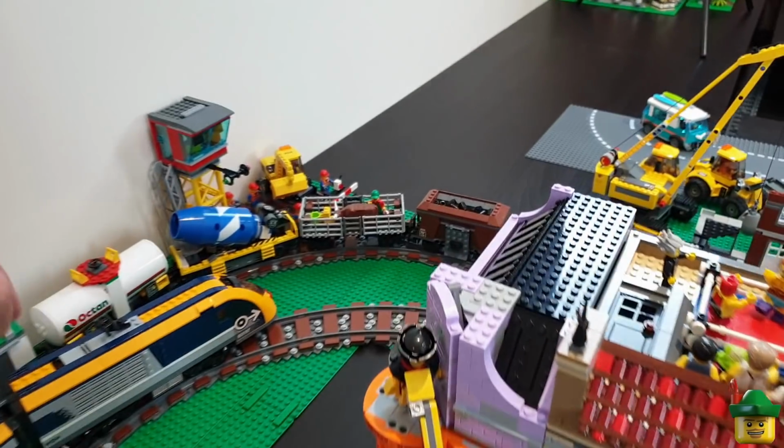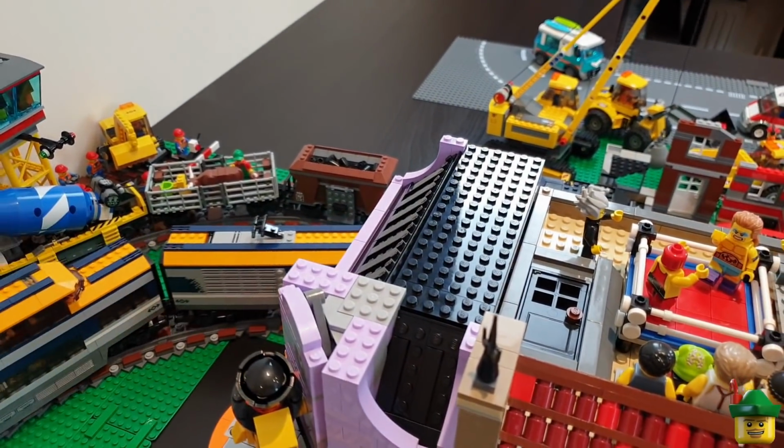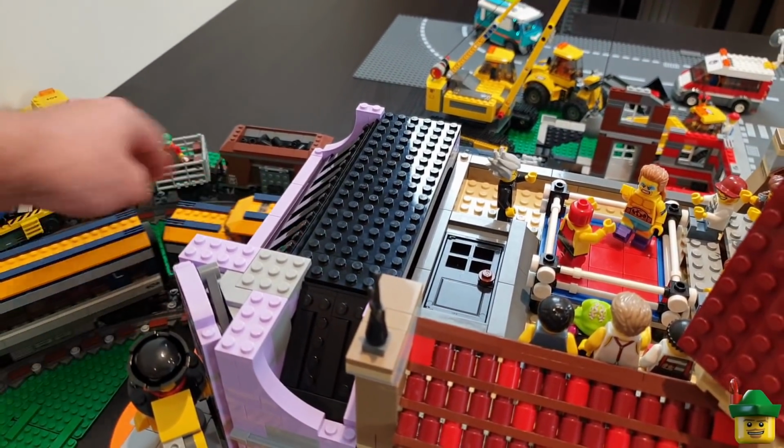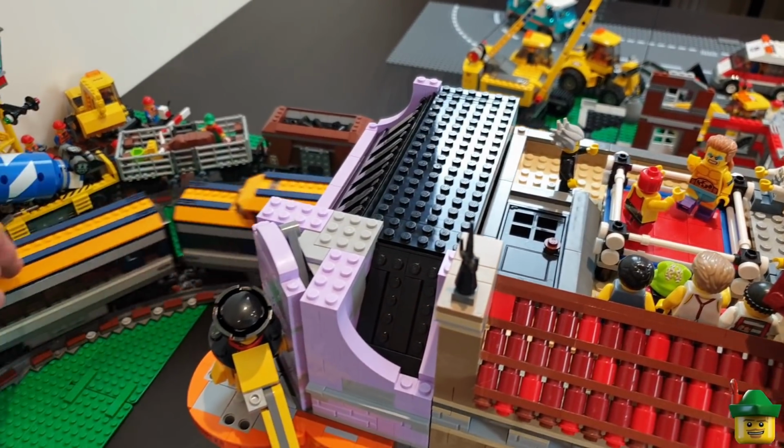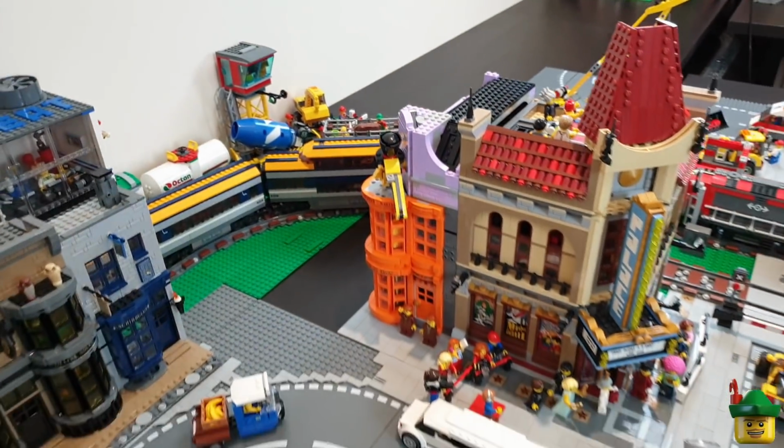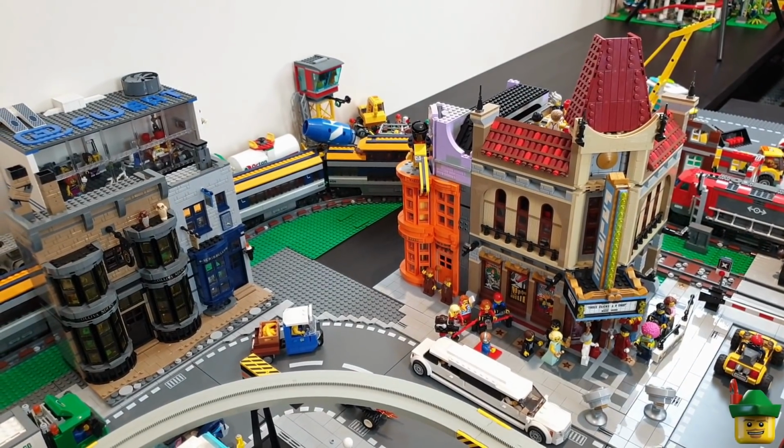Oh, actually, quickly, while we're here, let's just make sure the train can get past. And it can. So that's good. Right, to the other side. But I'm really liking it from here.